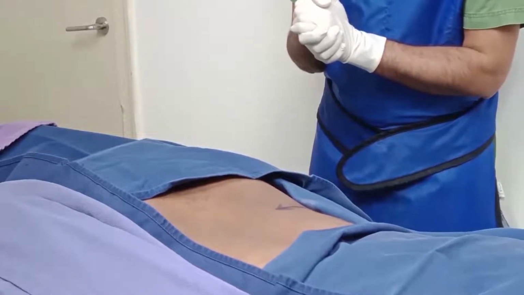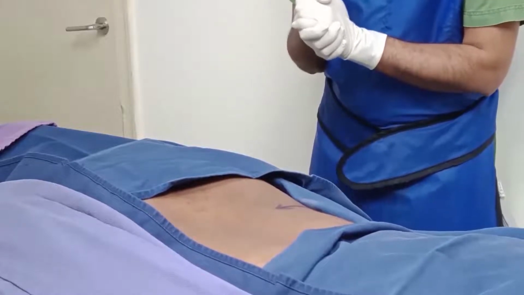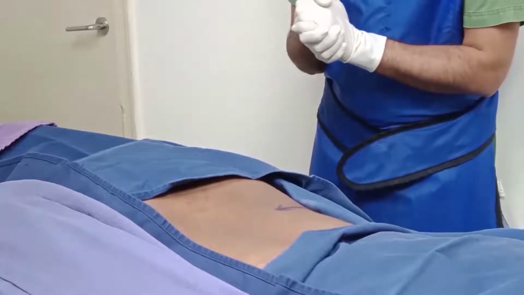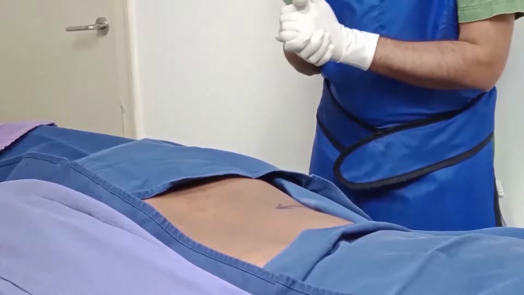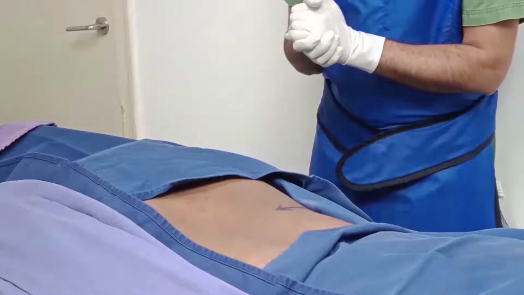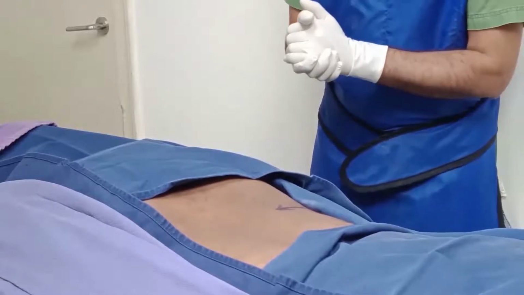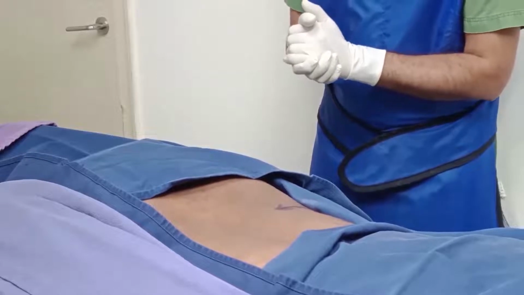Surgical site infection measures undertaken, patient warming: yes, the patient is warm. Hair removal: not required for this procedure. Glycemia control: the patient is not diabetic. And it is available online if required.